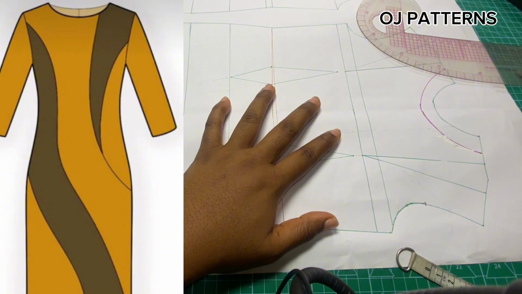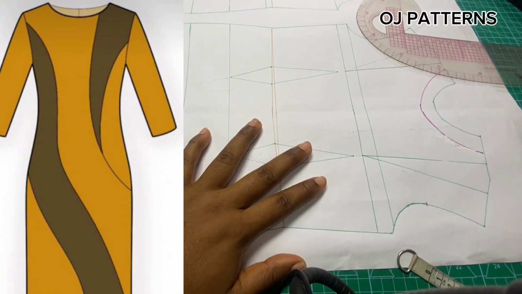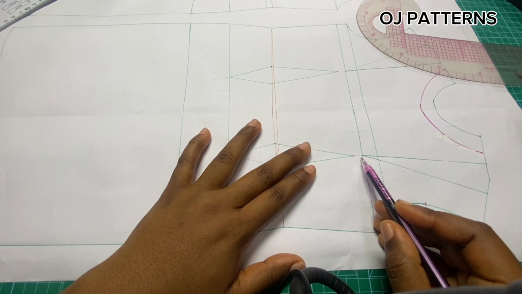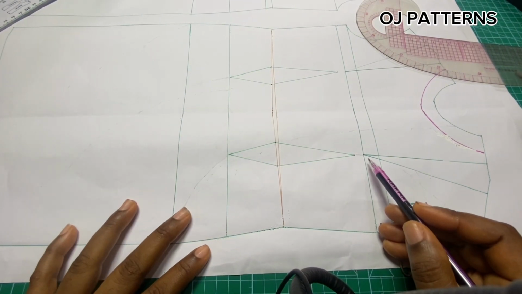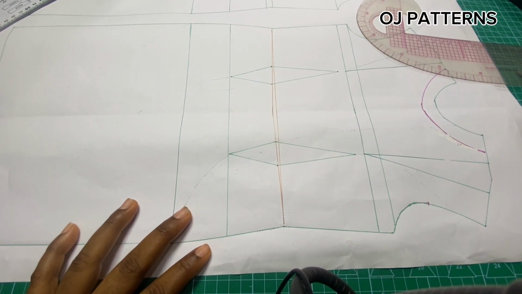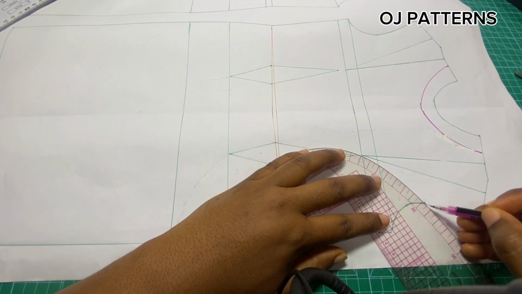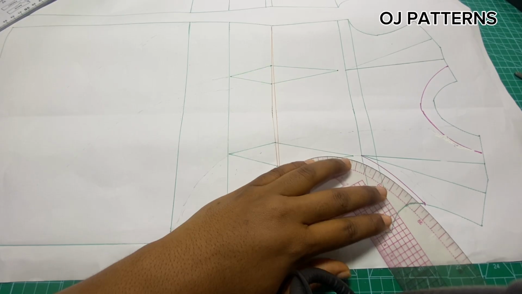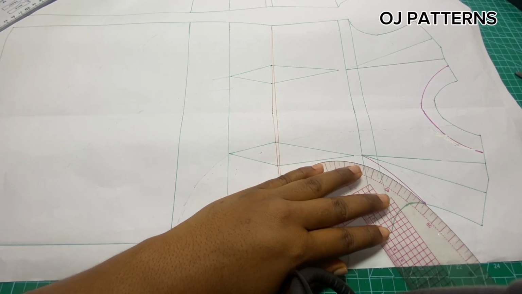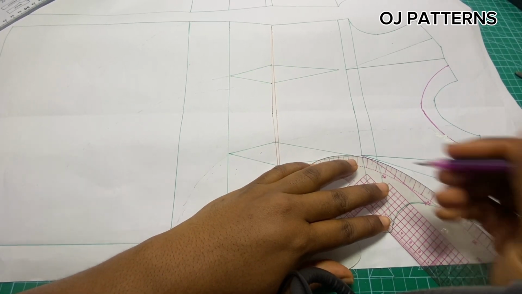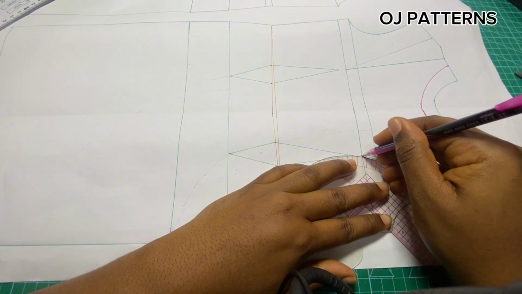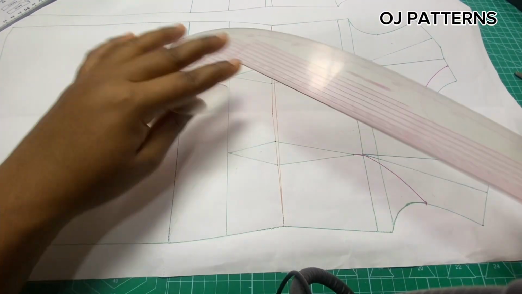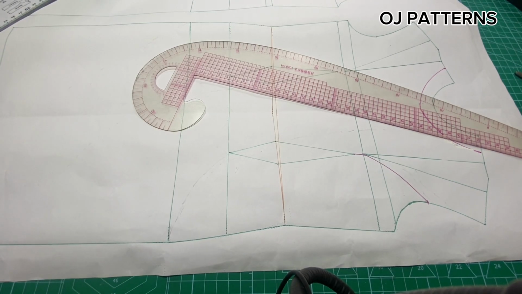Next is to connect it, ensure it flows from here towards the bust point. That's the through bust point. So connect to the through bust point. Okay. Next, I'll just connect the through bust point to the dart. So they all meet this way. And moving on.